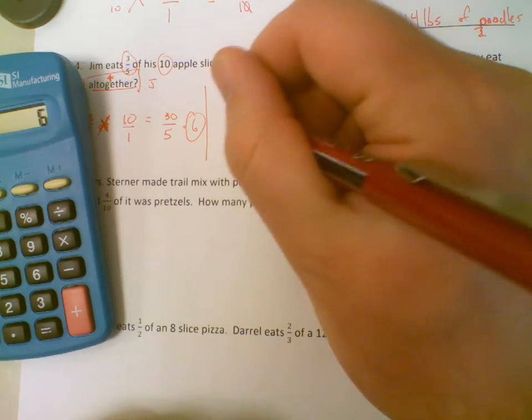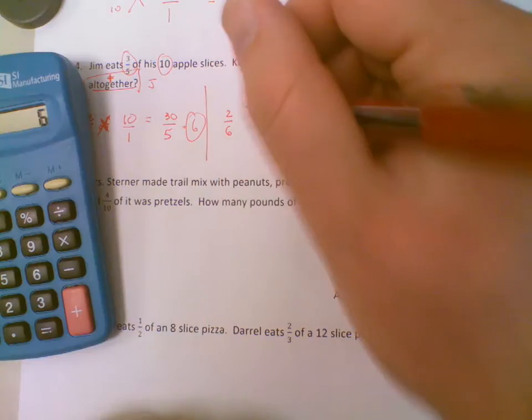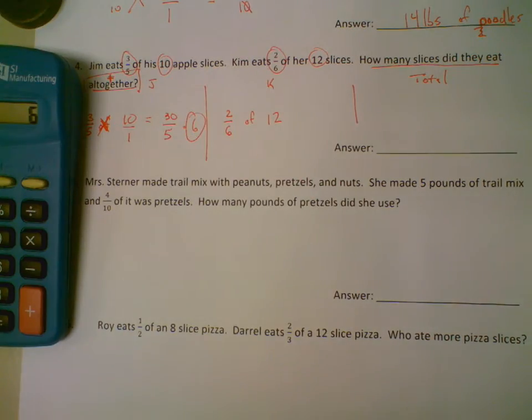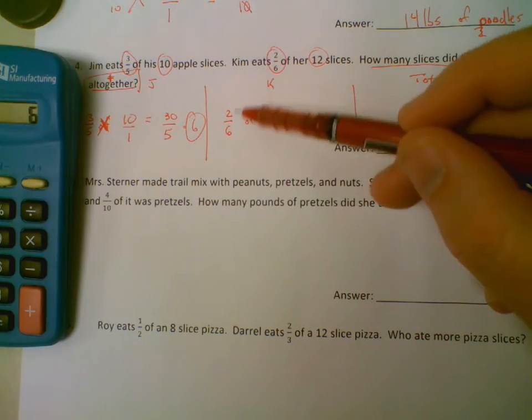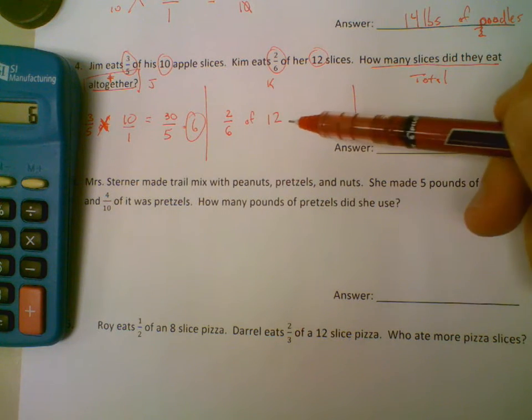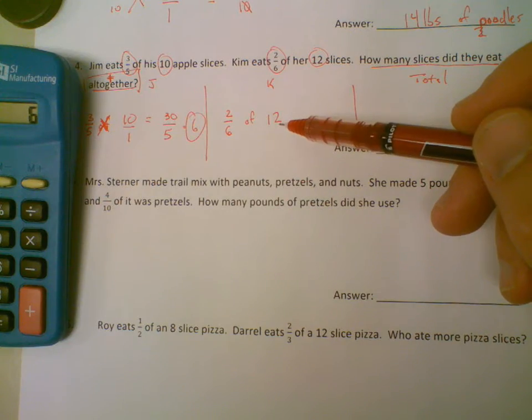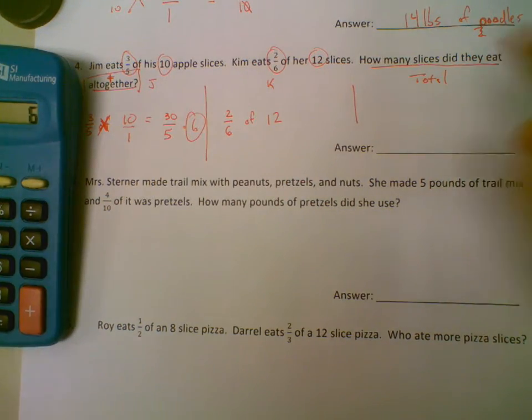All right, she's got 2 out of 6 of 12. Did she eat half of her slices? No, I think a little bit less, right? Because it's 2 out of 6. I think if she had 3 out of 6, she would eat half of them. That would be, I guess, 6 slices, right? So my guess is maybe 4 or 5 slices.